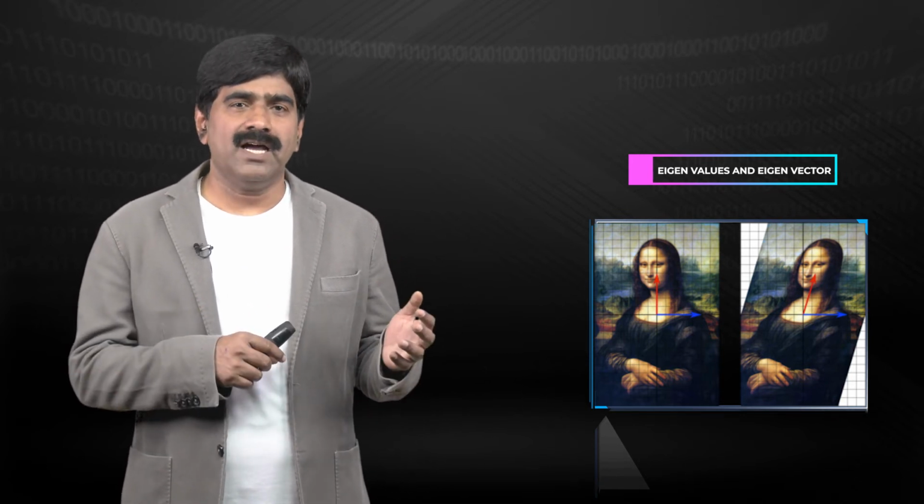Here is an example of geometric interpretation of eigenvalue and eigenvector from Wikipedia. Here we have a picture of Mona Lisa, and each point on the picture can be represented as a vector. After transformation, we can see that the blue vector has not changed direction. This is an eigenvector. Its length is also unchanged, thus the eigenvalue is 1.